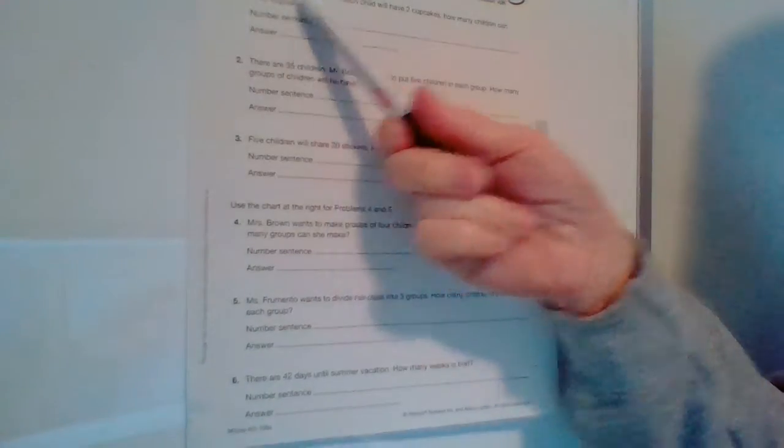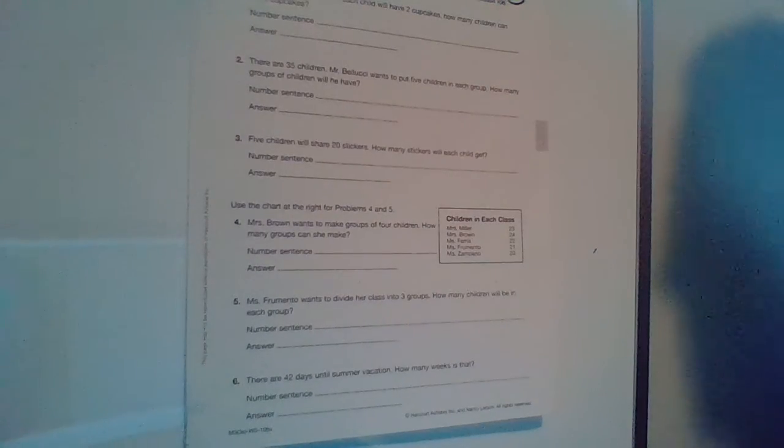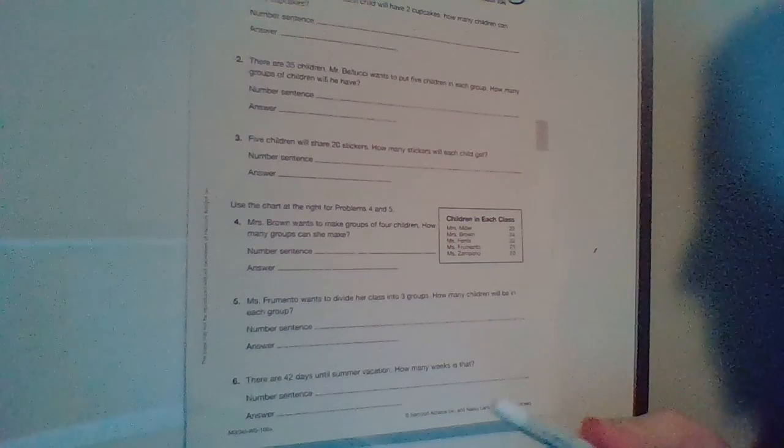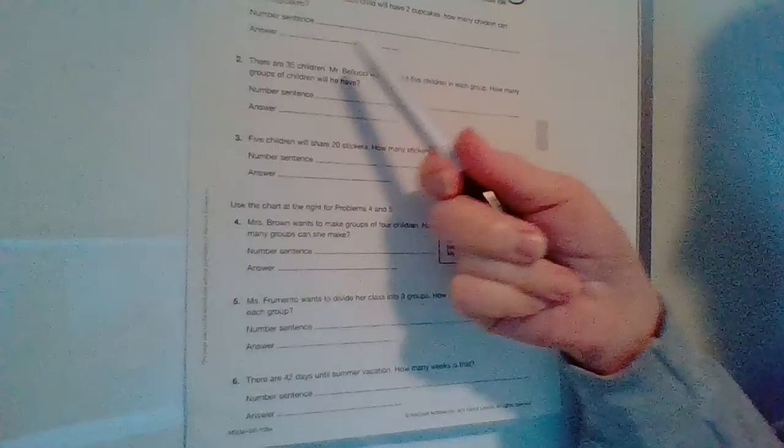All right, here's the first story. We're at number 1. There are 18 cupcakes. If each child will have 2 cupcakes, how many children can have cupcakes? Now, yesterday we drew this out and then we solved it. Today, you can draw it out if that helps you, anywhere you'd like. But we're just going to write down the number sentence, okay?